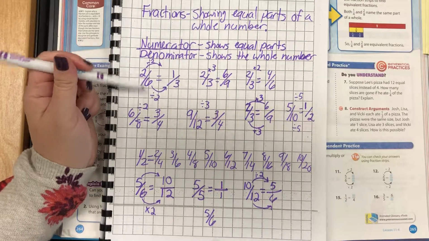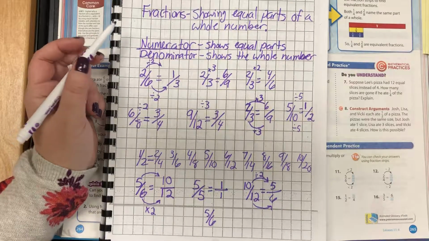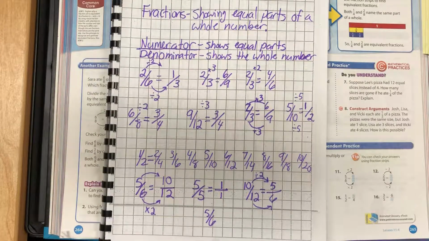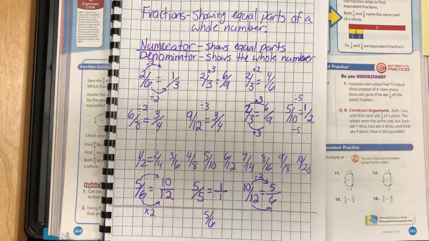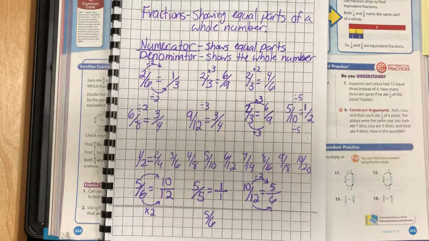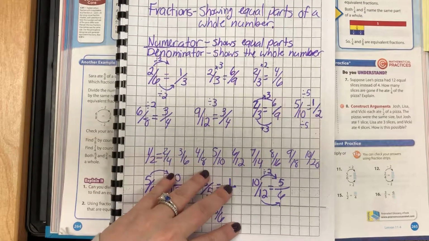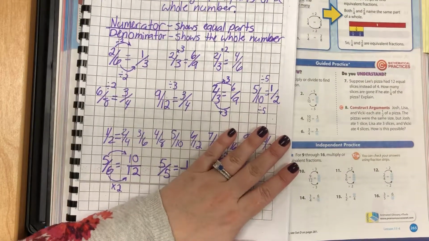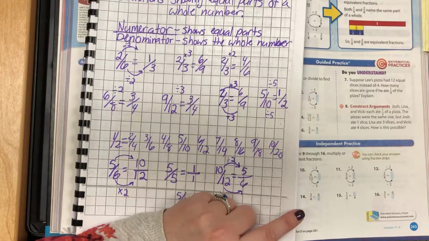And I have to ask myself a series of questions. Can it be made smaller? Because I always want it to be smaller, because no one goes into a store saying, I'd like 9/18, please. No one says that. I want half. You go to the fish market and you ask for 4/12 of a pound, he's going to look at you like you're crazy. So we always want to try and make them smaller unless the directions say to make it bigger. And if the directions say to just write an equivalent fraction for what I've given you, that means you can go crazy and do whatever you want.